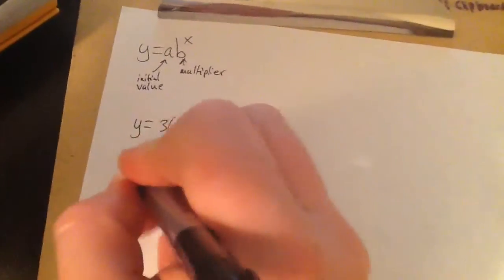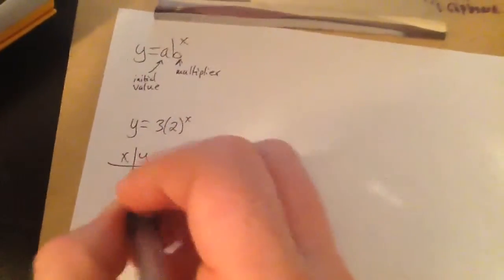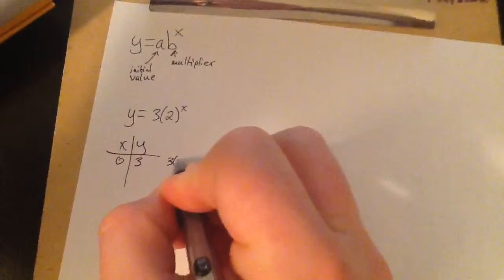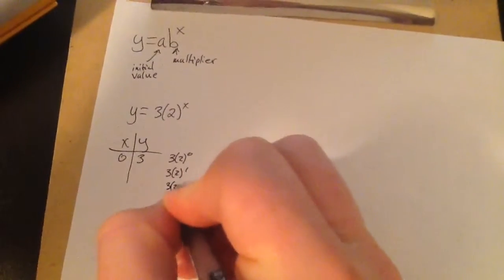Like if you had y equals 3 times 2 to the x, what does that mean? Well, let's look at a table. If x is 0, that's going to be 1, so y will be 3. And then as x increases by 1 each time, this is 3 times 2 to the 0, this will be 3 times 2 to the first, 3 times 2 squared.